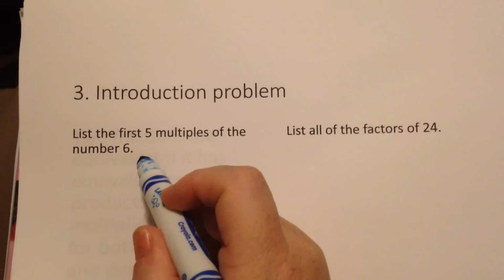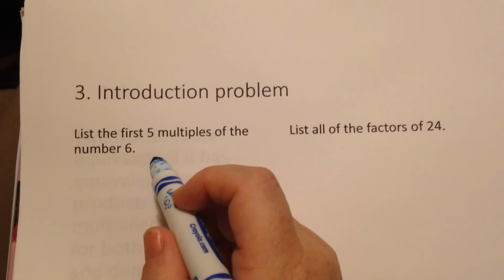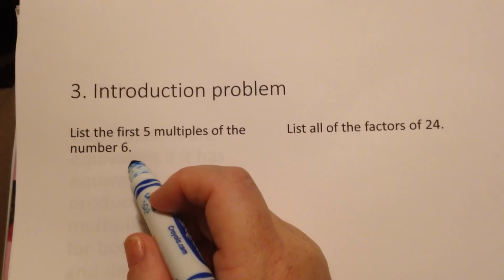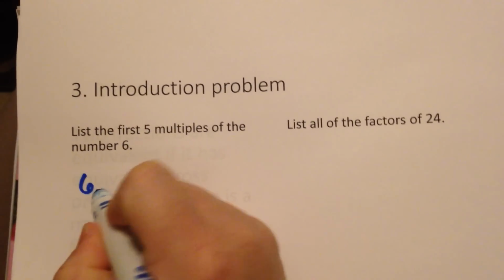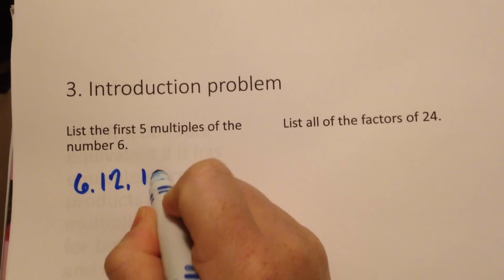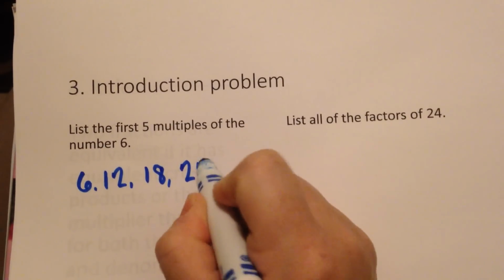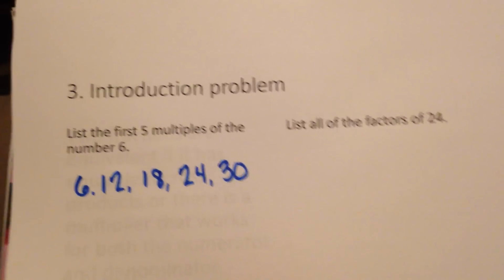So your multiples are skip counting. They're getting bigger. So when you're multiplying by 6, it's as if I'm skip counting by 6. So it would be 6, 12, 18, 24, and 30.